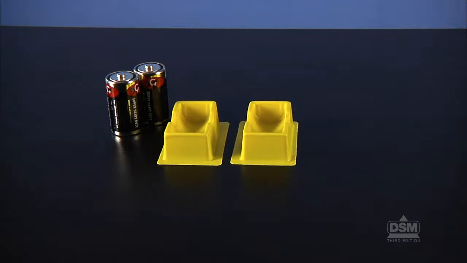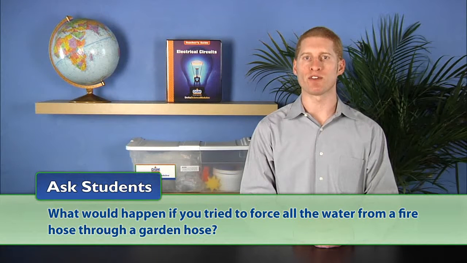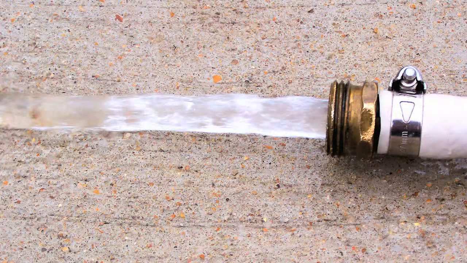Each team of 2 will need 2 batteries, 2 battery holders, 4 electrical clips, 1 piece of number 32 nichrome wire, and 1 piece of copper wire. To begin Session 2, review the concept of resistance. Focus the discussion on how the thin wire resisted the flow of electric current, resulting in a dimmer bulb. Ask students, what would happen if you tried to force all the water from a fire hose through a garden hose? Point out that larger diameter hoses permit more water to flow through them than do smaller diameter hoses.